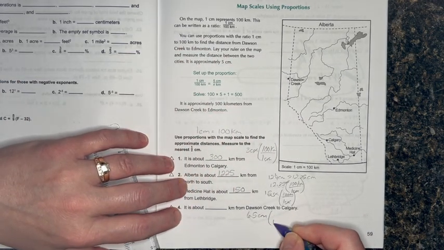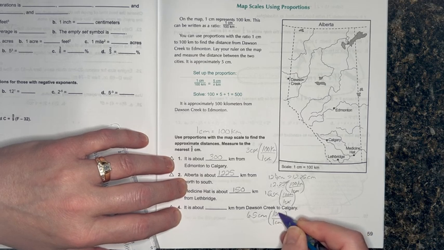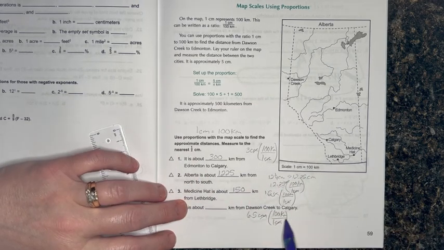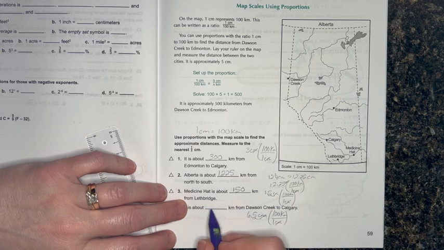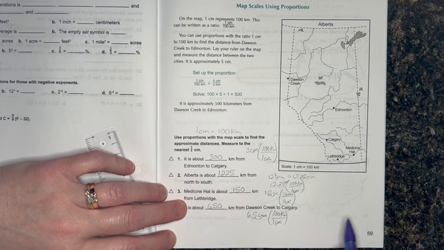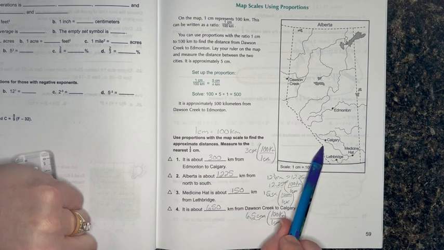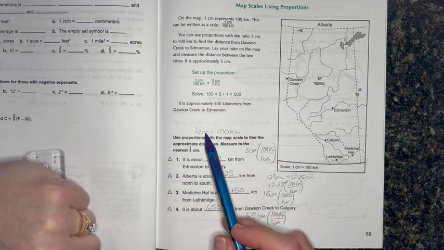Setting up my conversion, my centimeters again go in the denominator, and because I'm always dividing by 1, we can just leave that 1 off. So I'm taking 6.5 times 100, moving my decimal 2 places, so it's about 650 kilometers from Dawson's Creek to Calgary. That's our conversion right here, 1 centimeter.